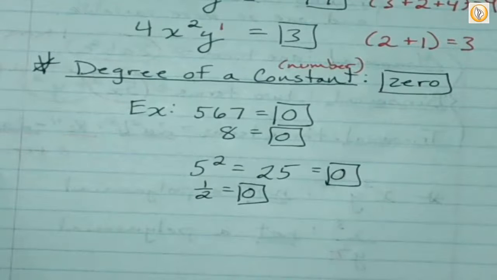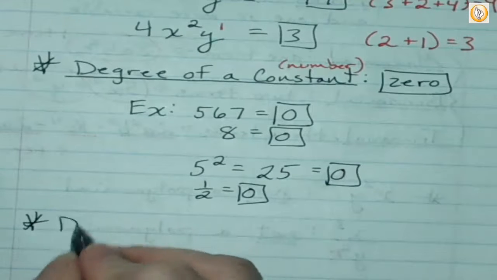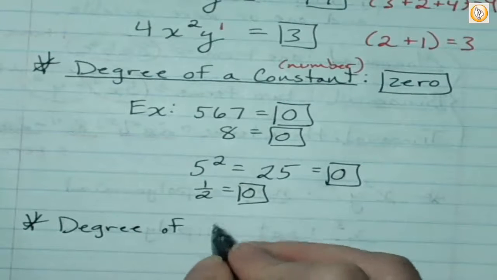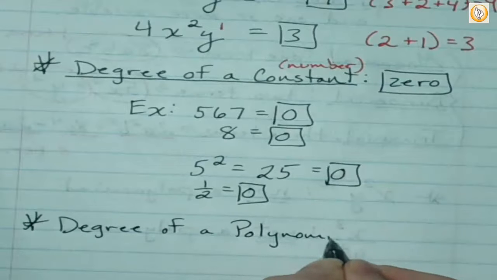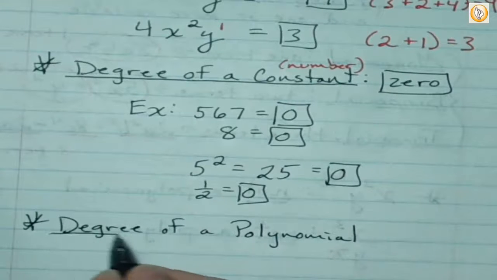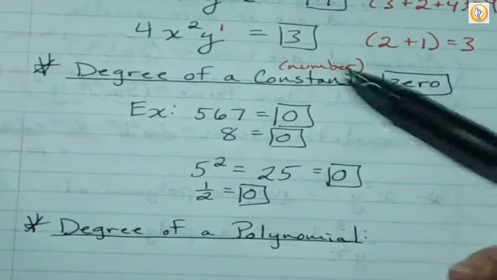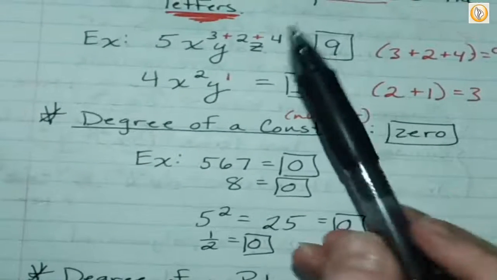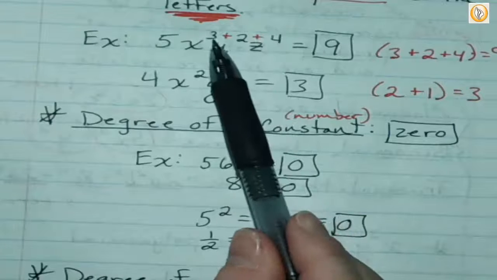Okay, here's another one. Degree of a polynomial. We talked about what a polynomial is. This is a polynomial. It's a whole group.